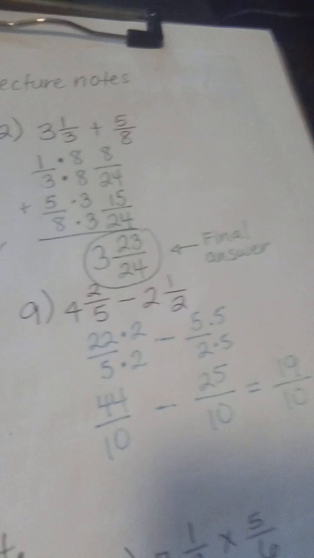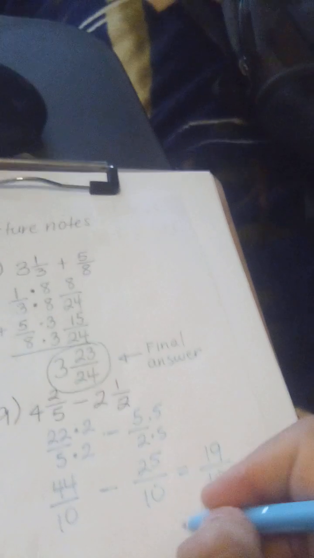Some teachers leave that alone as a final answer. But in this worksheet, we have to convert this improper fraction into a mixed number. So the question is, what goes inside the box?